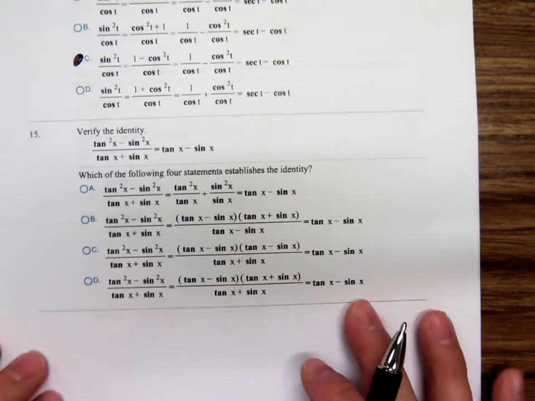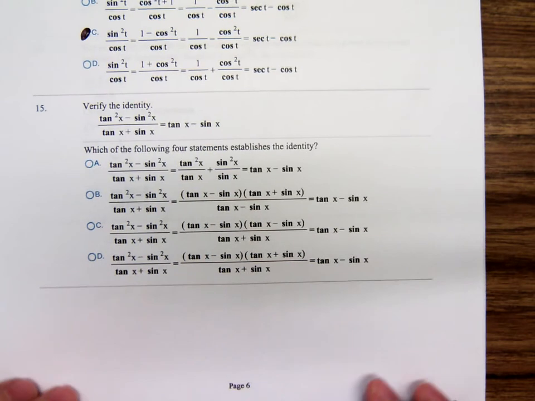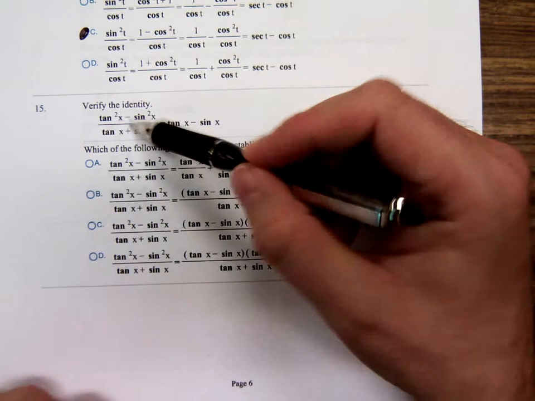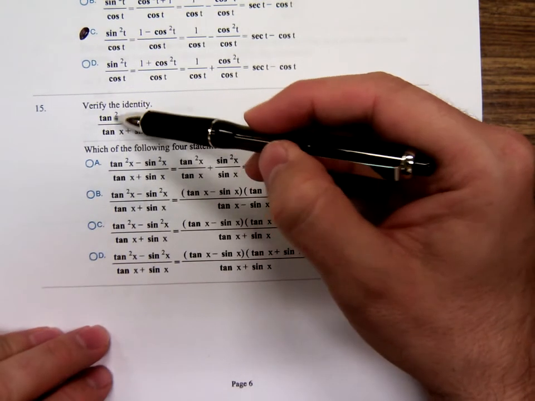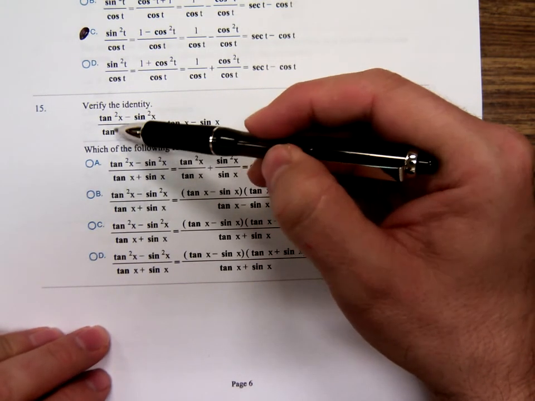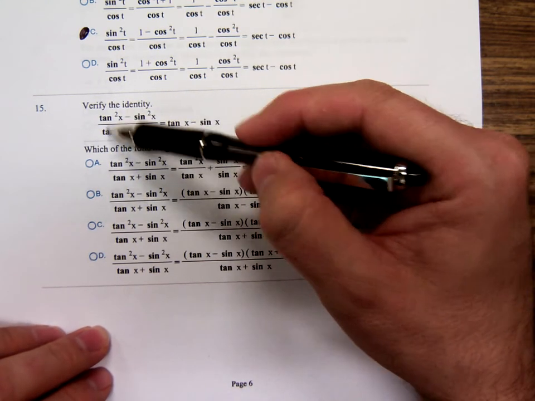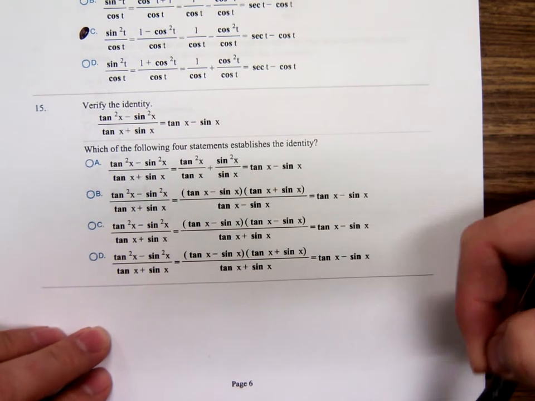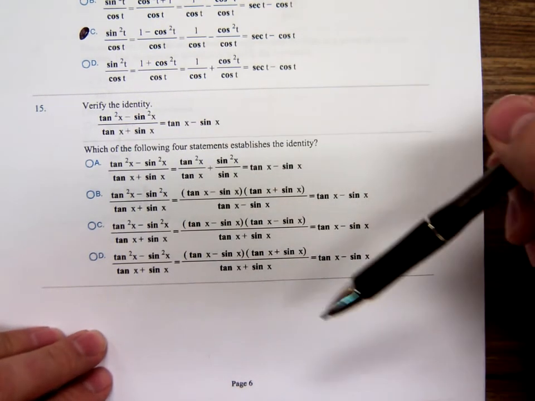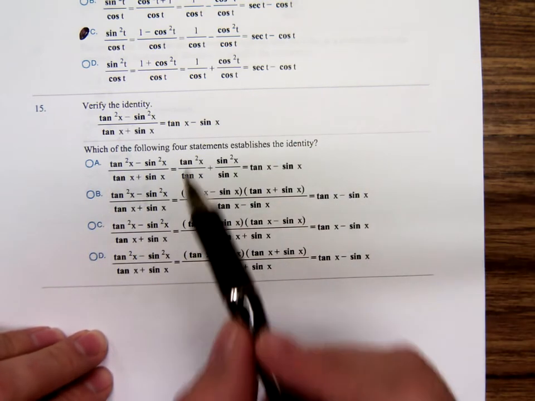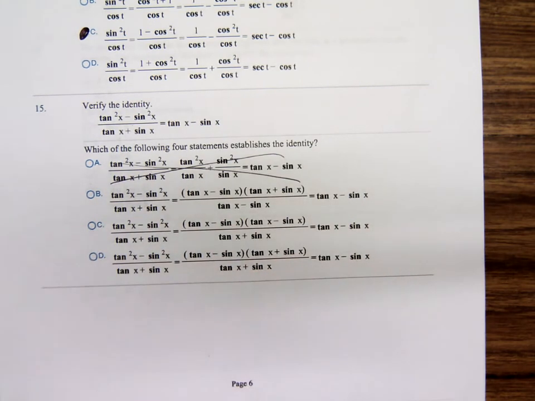Number 15, there's probably a few wrong ways of doing this. What do I mean by wrong? Tangent squared over tangent, people probably think of that as just tangent x. And this, what I'm doing is wrong right now. Just cancel a tangent, cancel a sine, and that's not listed as, oh well, it is a wrong thing right here. Okay? Before you can start canceling a denominator like that, you can only cancel factors.